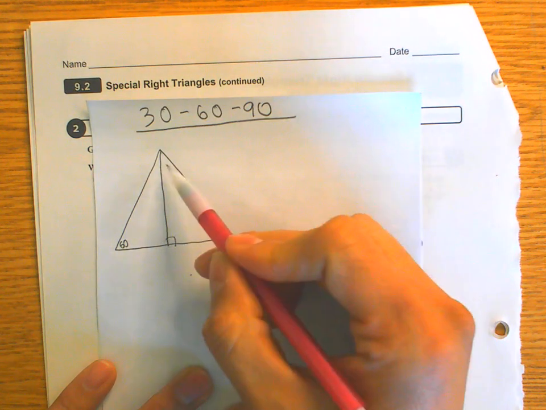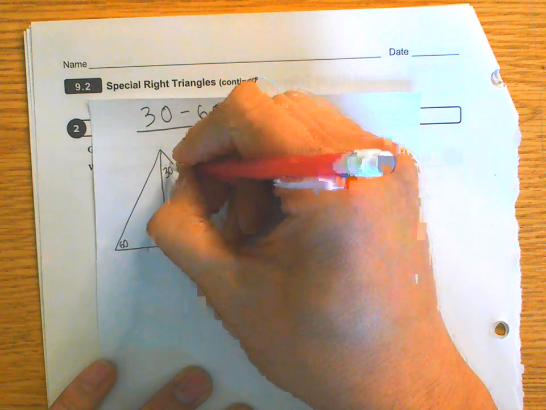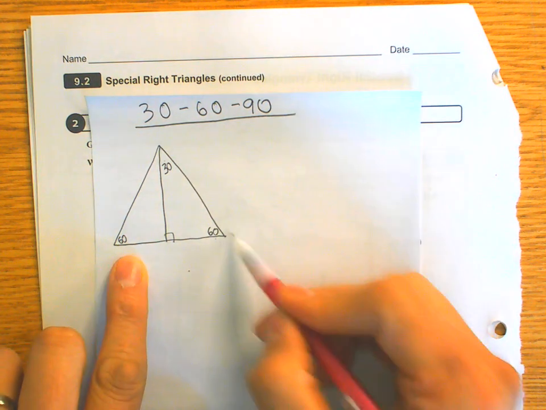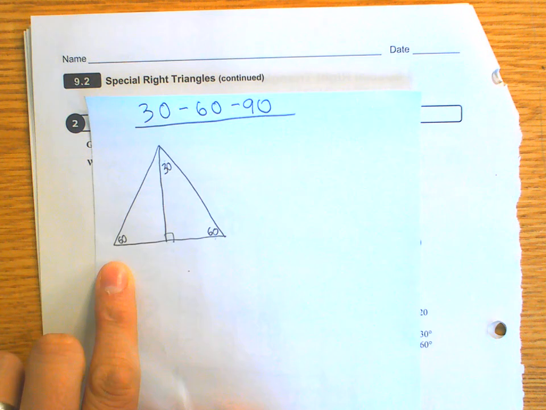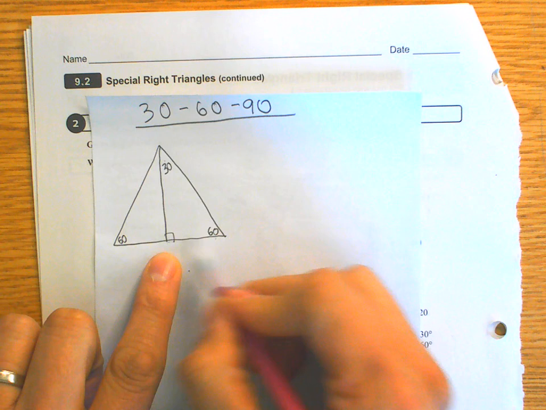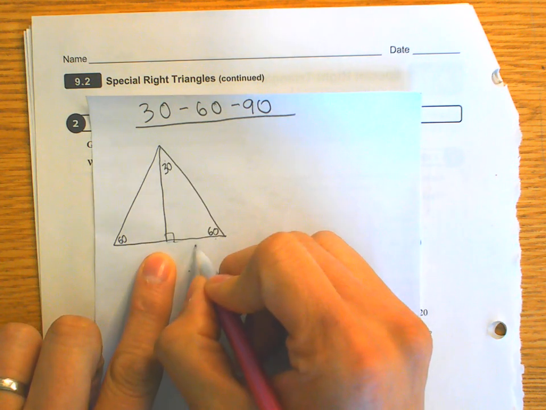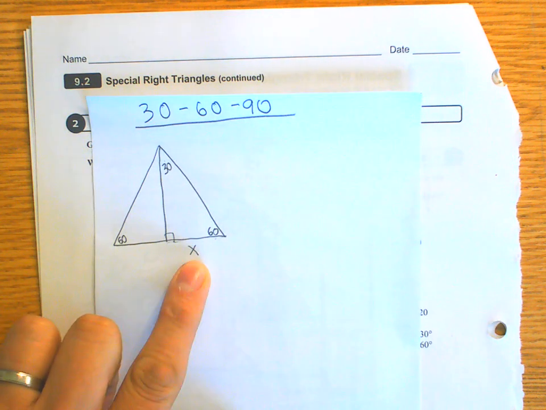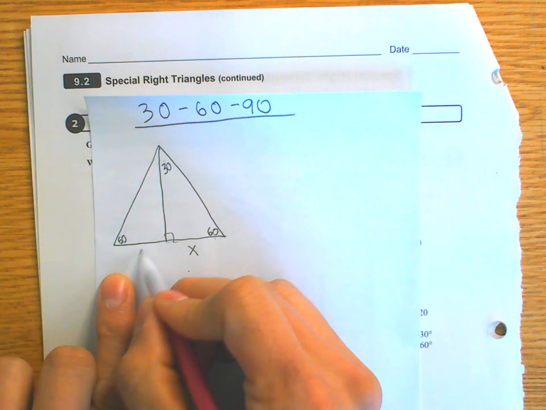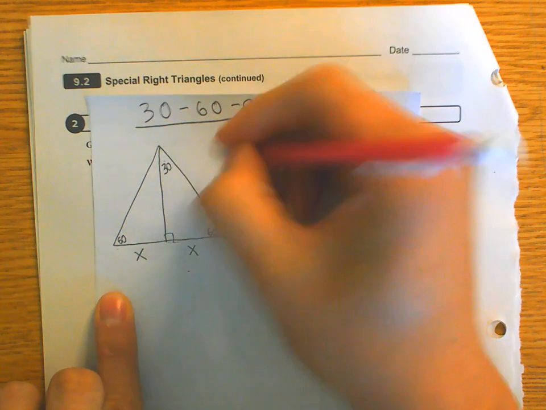In order to figure out this angle, you have to do 90 minus 60, which is going to give you 30. Now, remember that this whole side right here and this whole side right there are the same. Because this is a perpendicular bisector, this length right here is going to be half of the hypotenuse. So if I say that this leg right there is x, the hypotenuse is going to be twice that. Why? Because this value right there is also x. So altogether, this is going to be 2x.